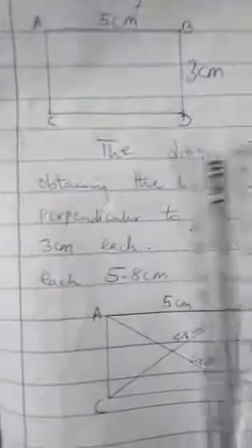Okay, so if you use your set square. Okay, I do not give the method on how to use the set square to do this. In the solution to this example, I use only a ruler to measure. So you use your ruler to measure 5 centimeter, and you also use your ruler to measure B to D, 3 centimeter.